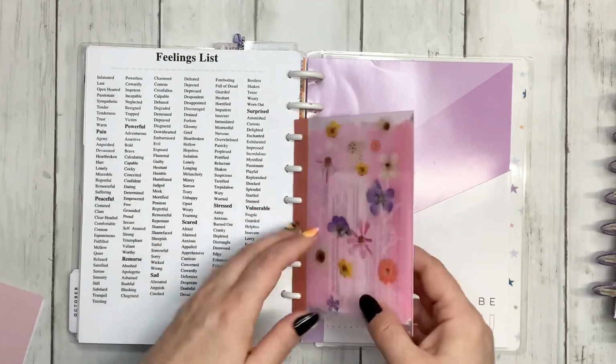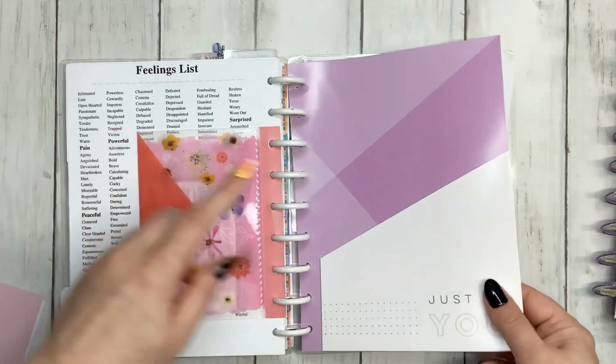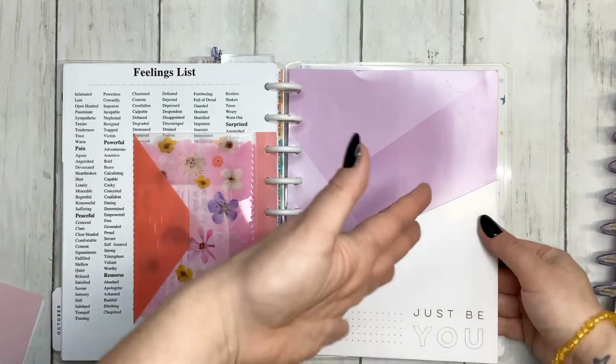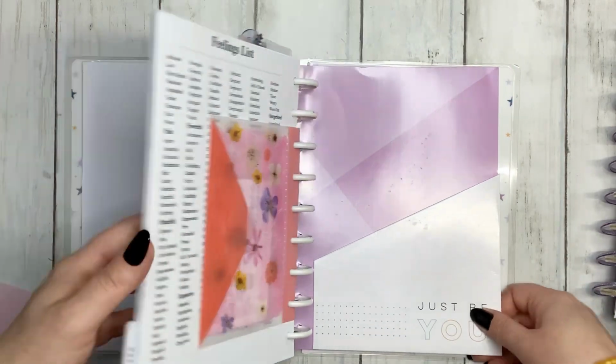And then I have one of those little pockets, those envelopes. I love those. And then I have a folder. I'm not going to turn this because I actually have my son's birth certificate on the other side. Let's not show that.